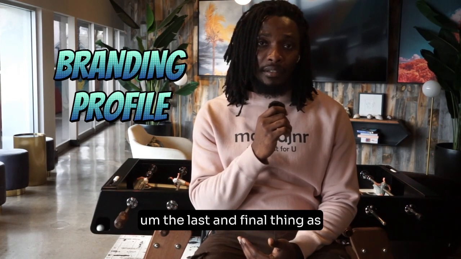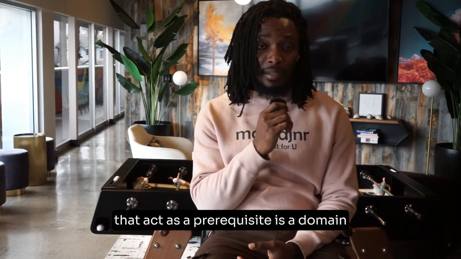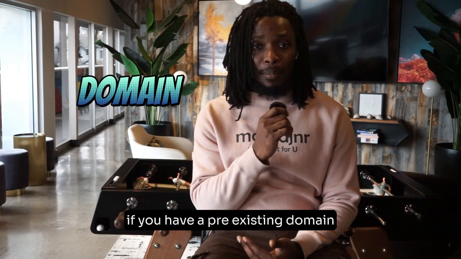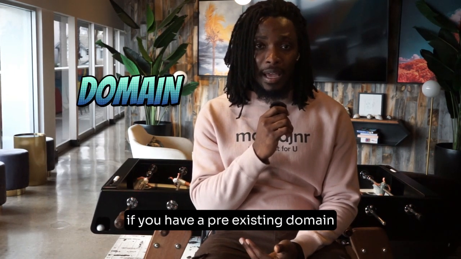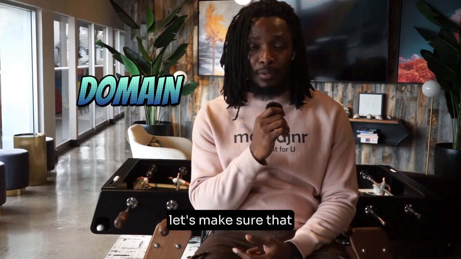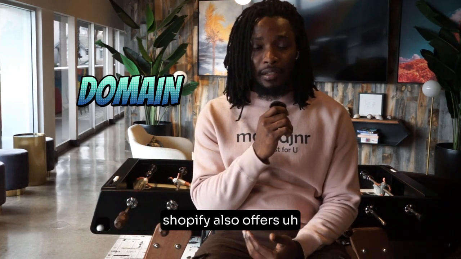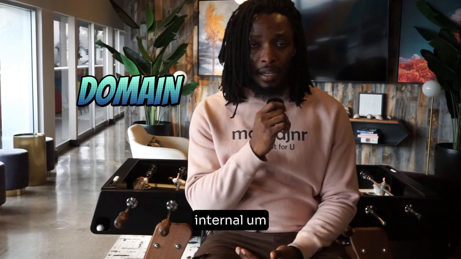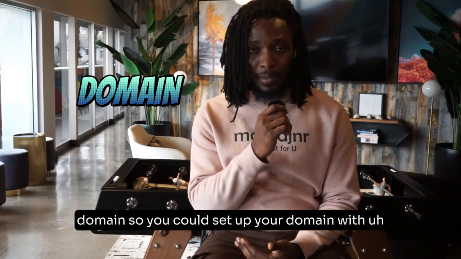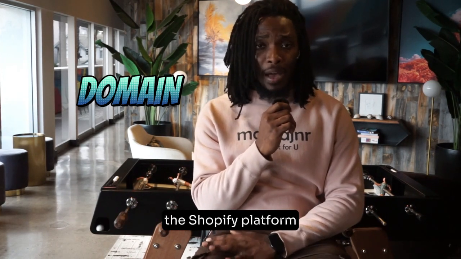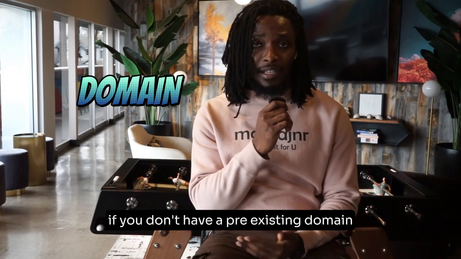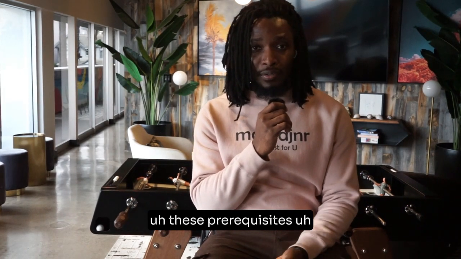The last and final thing that acts as a prerequisite is a domain. If you have a pre-existing domain, then let's make sure that that's ready to be integrated with Shopify. Shopify also offers internal domain. So you could set up your domain with the Shopify platform if you don't have a pre-existing domain. These prerequisites will show on the screen right now.